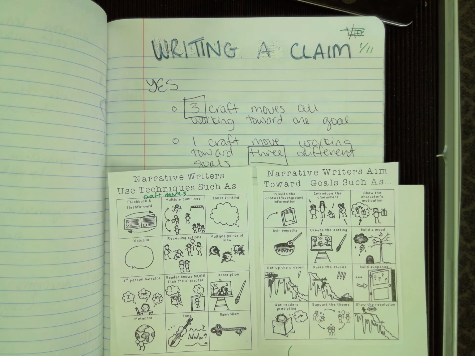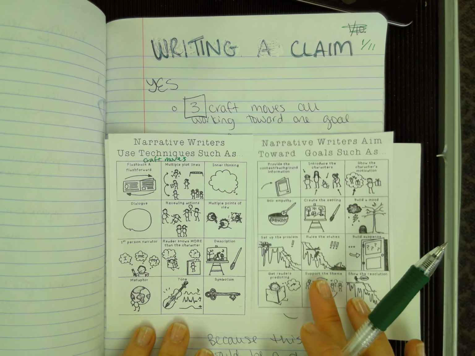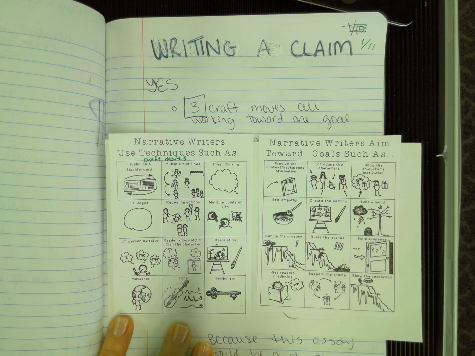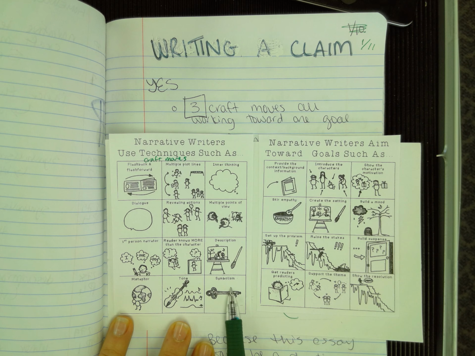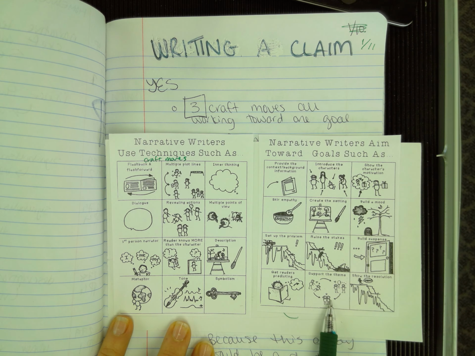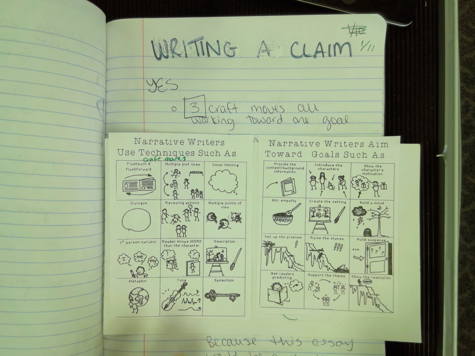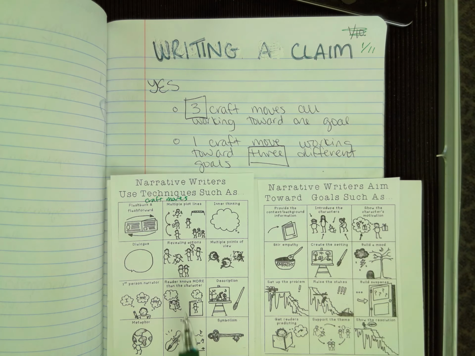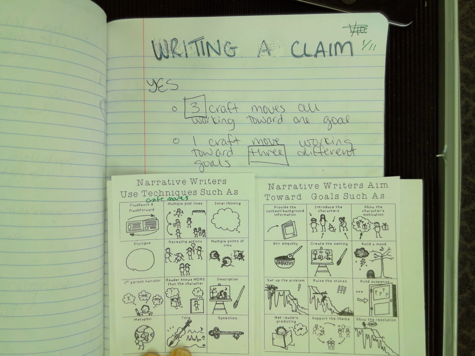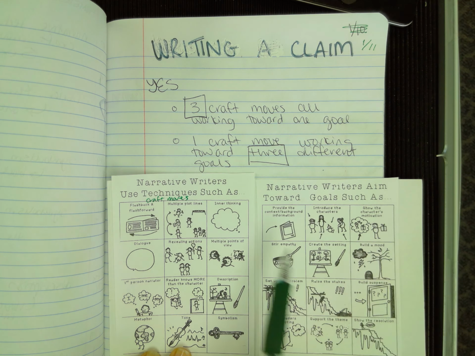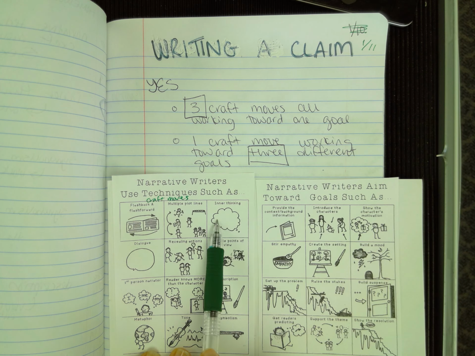So maybe I would pick out, in my story, that there's inner thinking, there's description, and there's symbolism, and those all support the theme. So I'm picking 3 craft moves and showing one goal that they work toward. Or you can have 1 craft move and show it working toward 3 different goals. Ready? So maybe I'm going to pick inner thinking, and I will show that the inner thinking shows the character's motivation, stirs my empathy, and supports the theme.